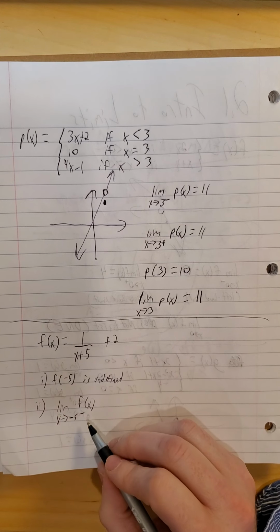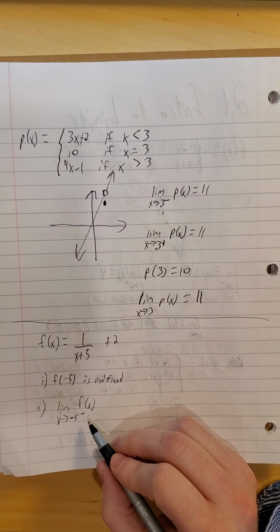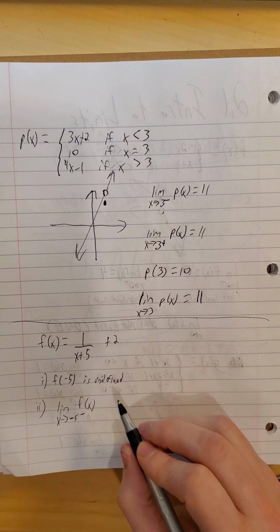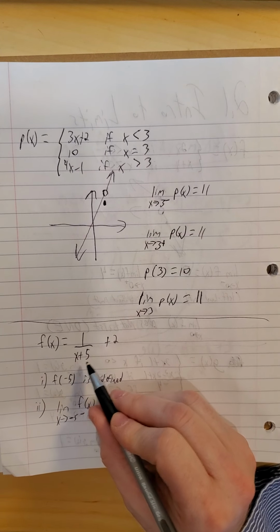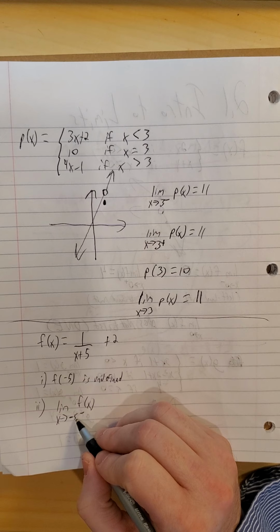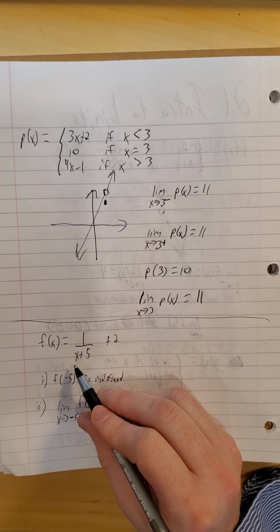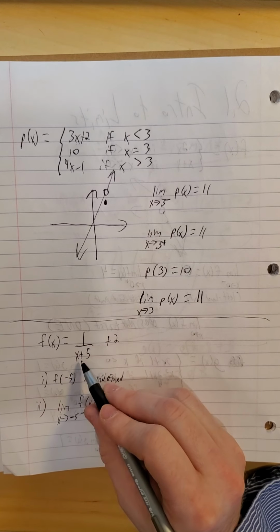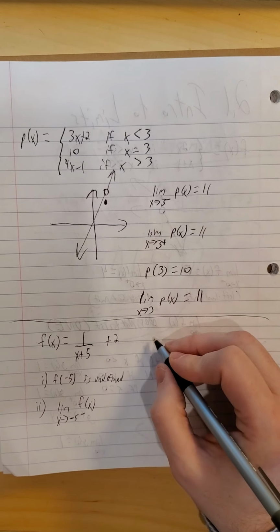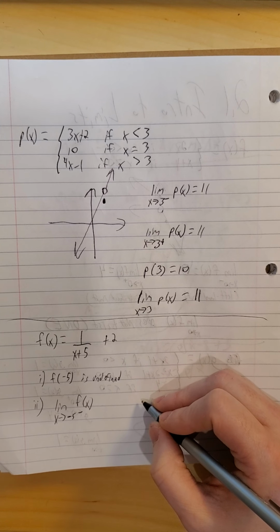So as we approach negative 5 from the left-hand side, if we want to think of this numerically, negative 5 plus 5 is 0. So something very close to negative 5, but a little bit to the left, will be negative 5 with a little bit more negative stuff left over. So this will be 1 divided by some very small negative number.